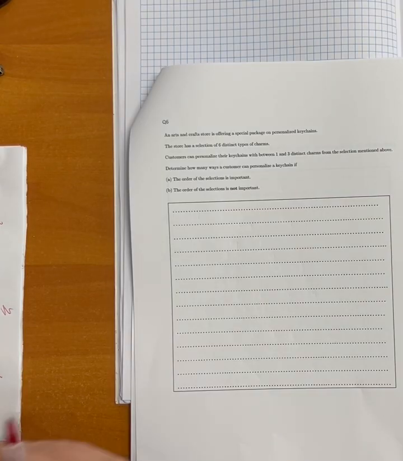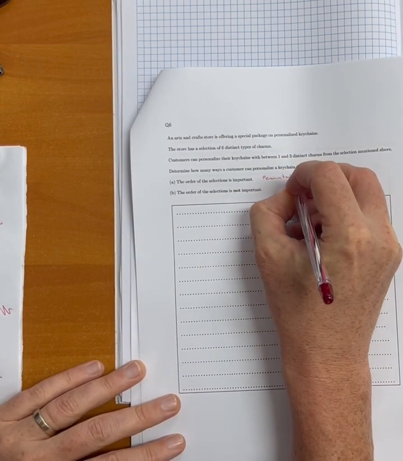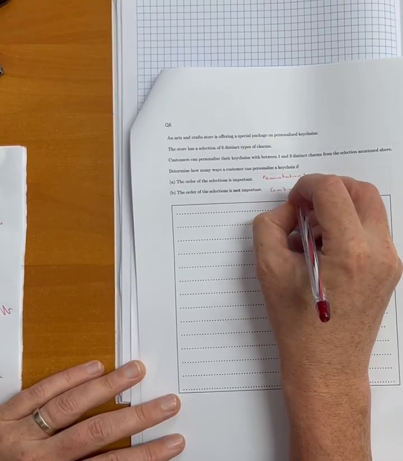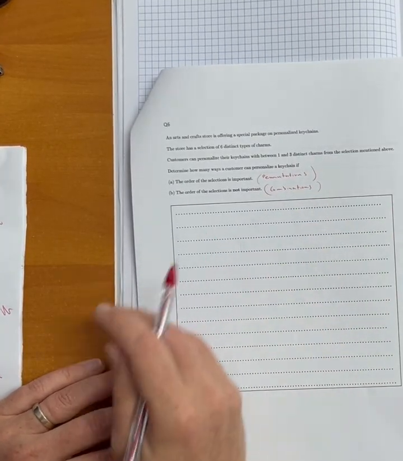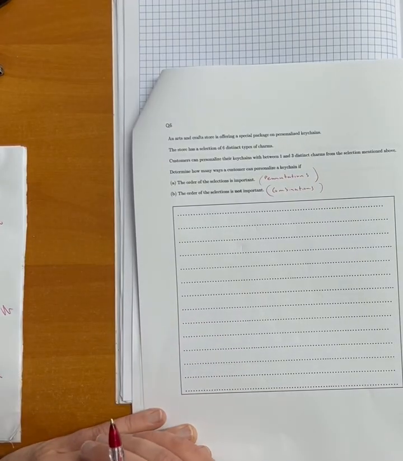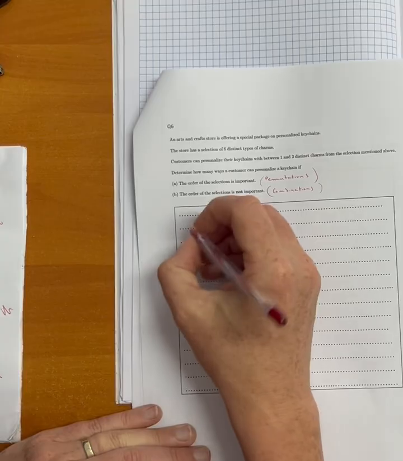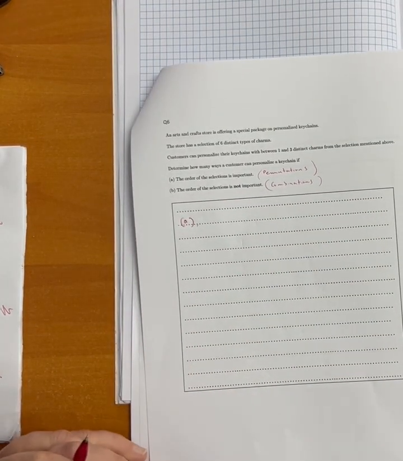Yeah, so the first one is definitely permutations, isn't it? And if order is not important, that's combinations. Okay. So combinations, permutations, order is important, that's a permutation. So there probably are more permutations than combinations. Okay, 6 keychains, between 1 and 3 charms.